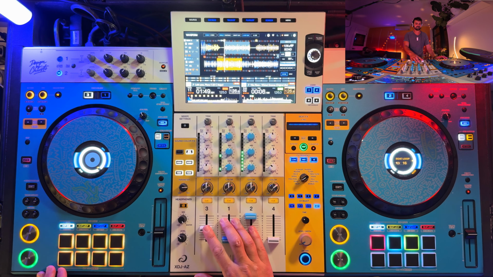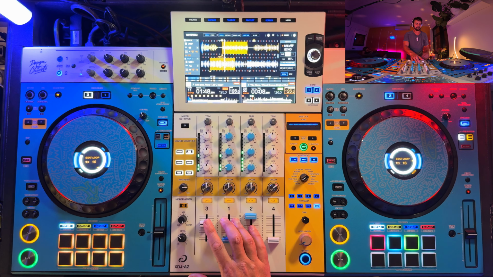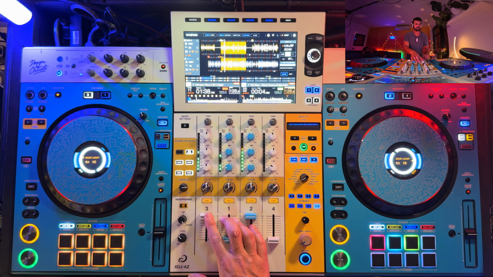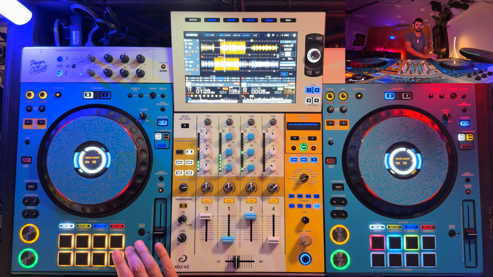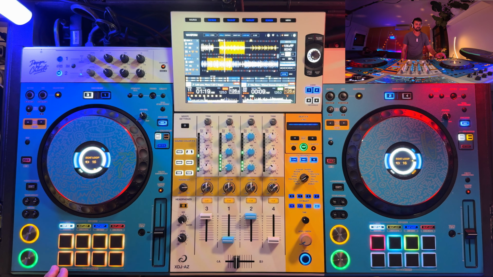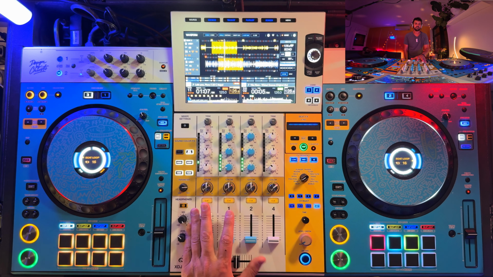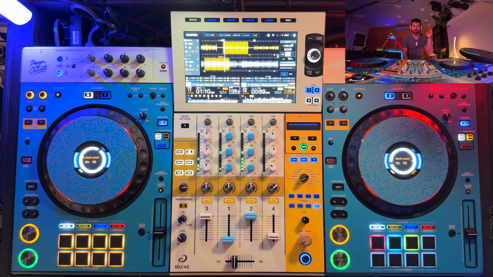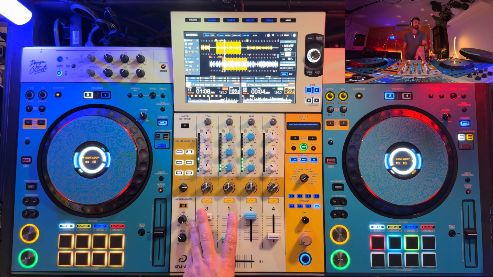I quite like this loop, and you see they work well together. I'm just using this as a way to add a little additional groove to the song. So this 3rd track here is designated today for loops.